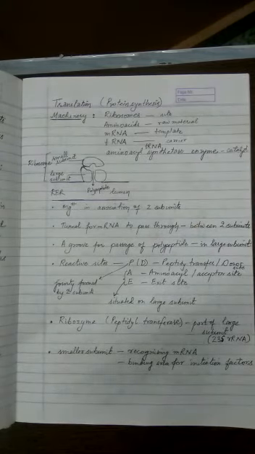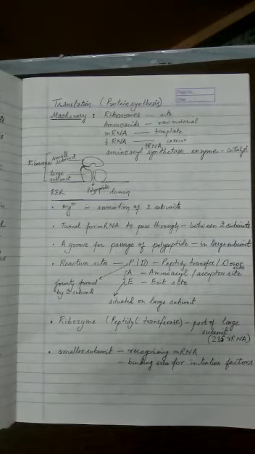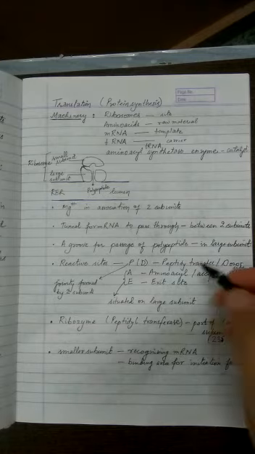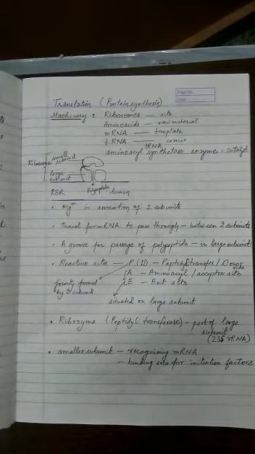Now what are the reactive sites? There are 3 reactive sites. NCERT only mentions 2, only P and A. I'll explain the third one also. So there are 3 reactive sites: P, A as well as E. P is also called the D site, because D stands for donor, and P stands for peptidyl transfer. Sorry for that mistake, peptidyl transfer. A is for amino acyl or acceptor site, and E is for the exit site.